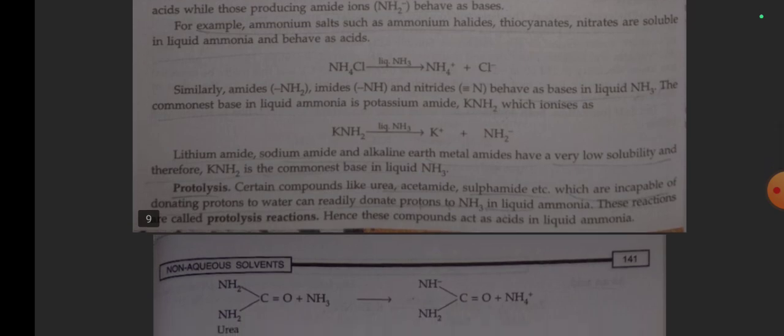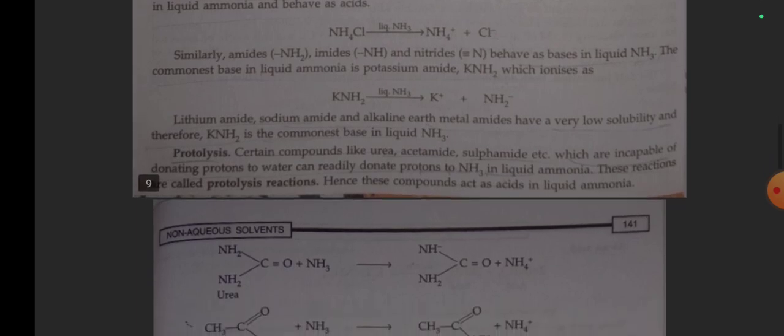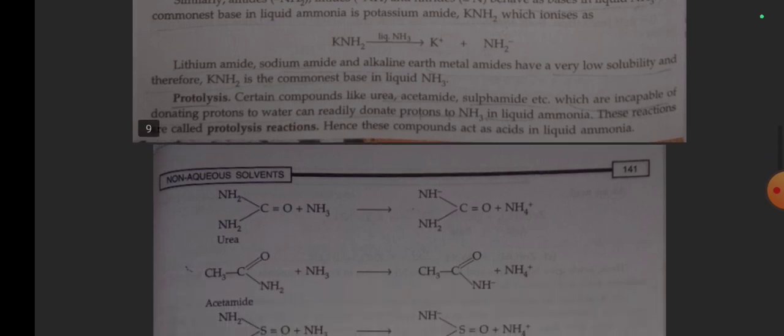Similarly, amides, imides, and nitrides behave as bases in liquid NH3, and the commonest base in liquid ammonia is potassium amide, KNH2, which ionizes as KNH2 in presence of liquid NH3 gives K+ plus NH2-. Lithium amide, sodium amide, and alkaline earth metal amides have a very low solubility, and therefore KNH2 is the commonest base in liquid NH3.